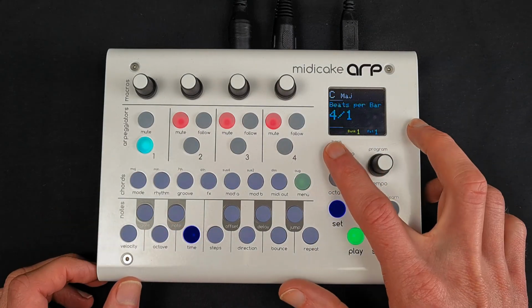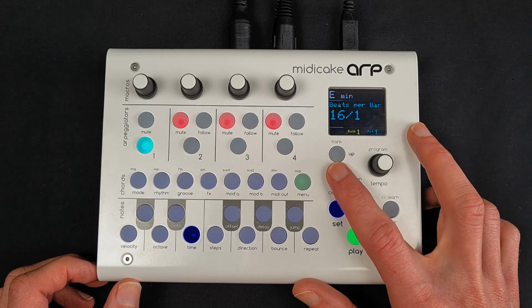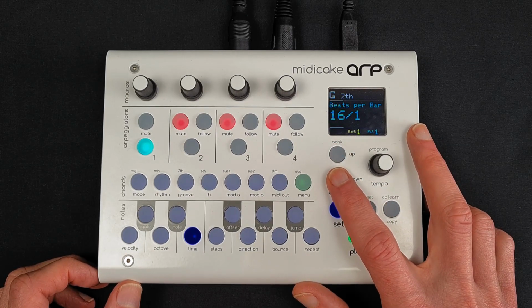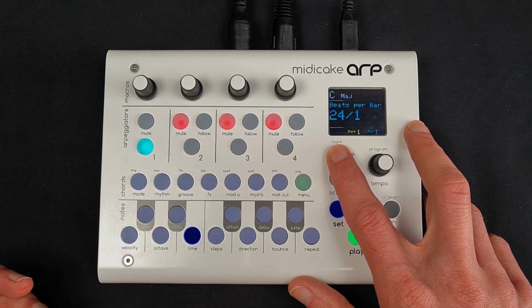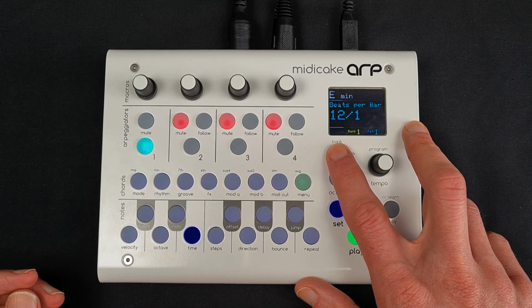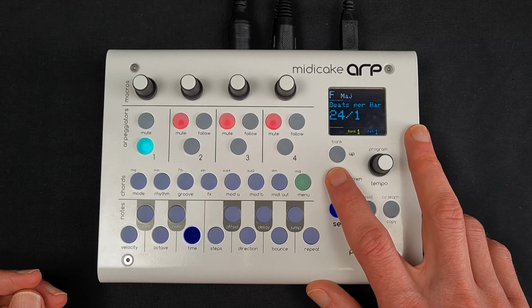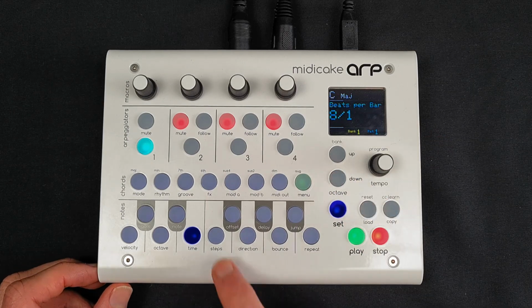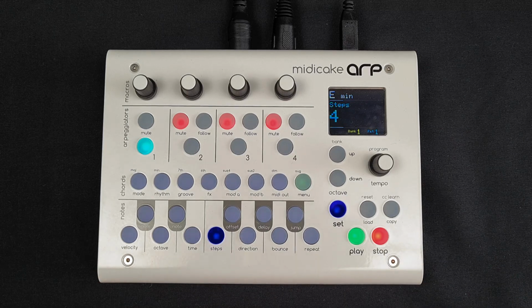Let's go with a time. We go up to 32 beats per bar, which is pretty insane. And beyond 32 beats, we can get into triplets. And so on and so forth. Let's come back to something a bit more sensible. The steps, obviously, is the number of steps that the sequence is going to play.